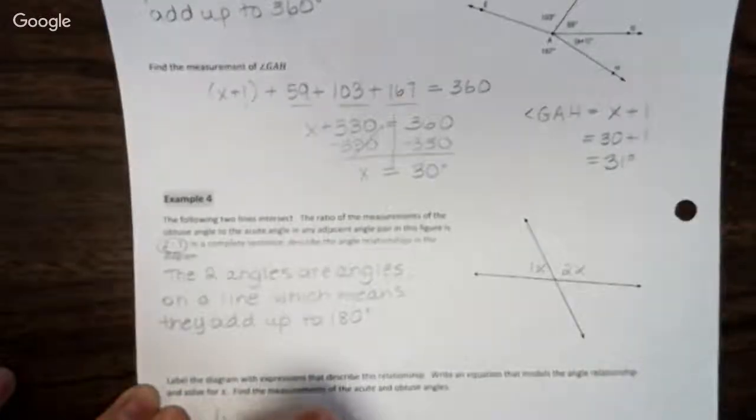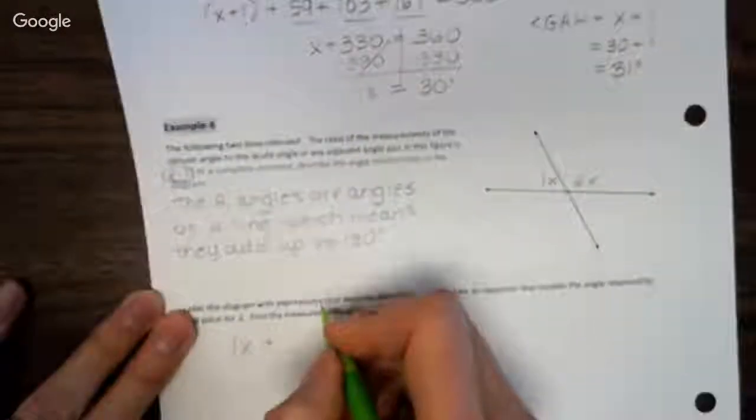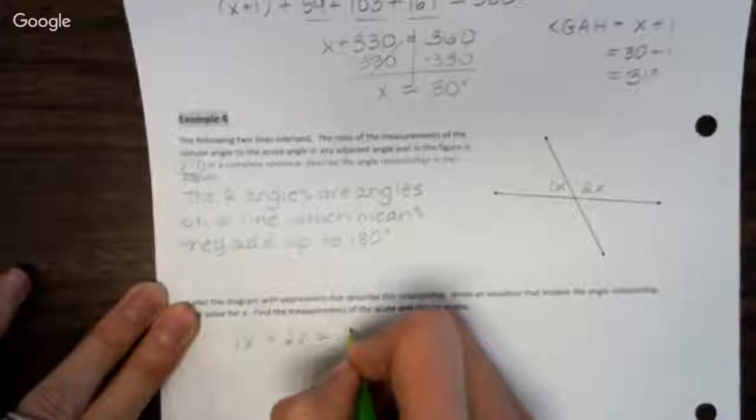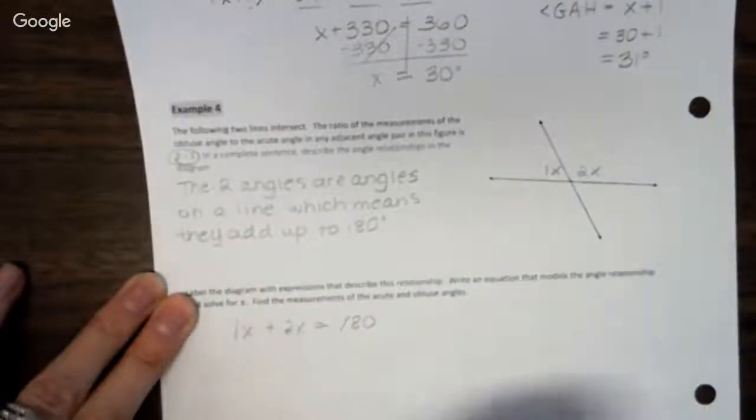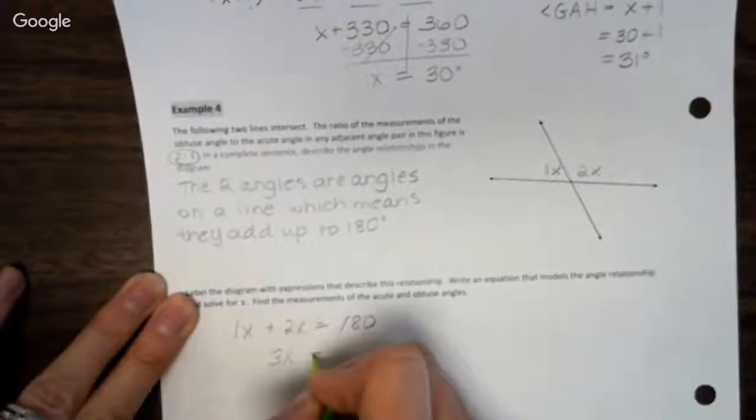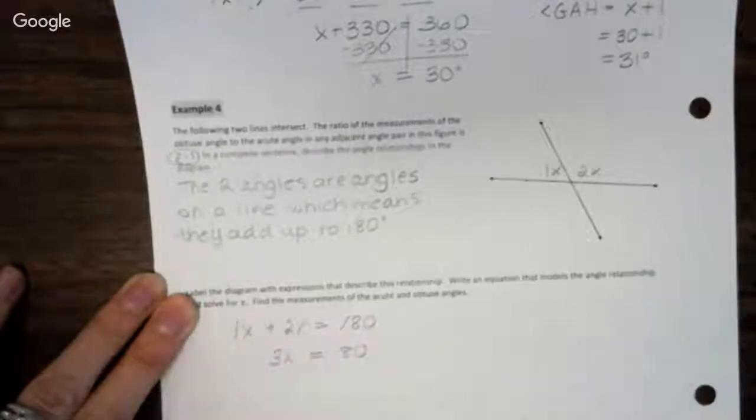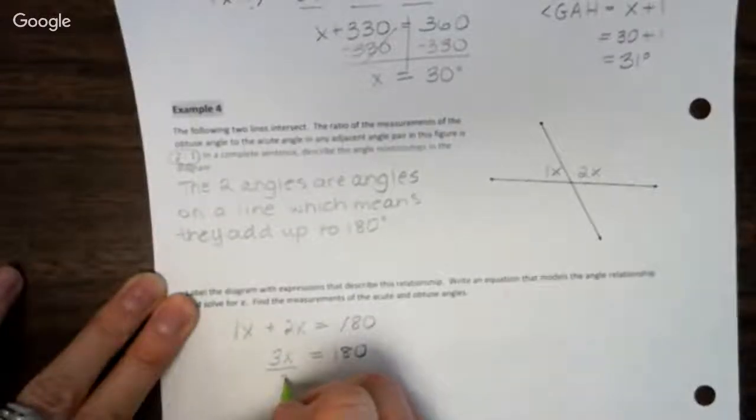All right, so let's write our equation. We have one angle, which is 1x. We have another angle, which is 2x. And they add up to 180.